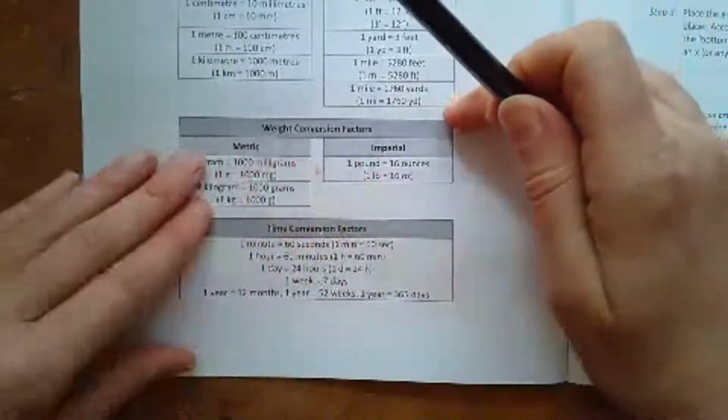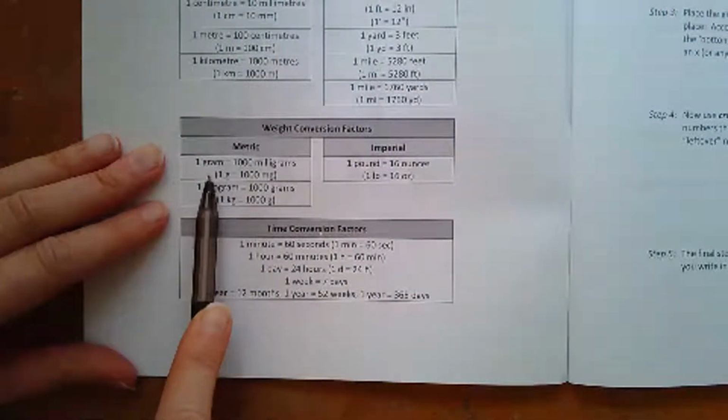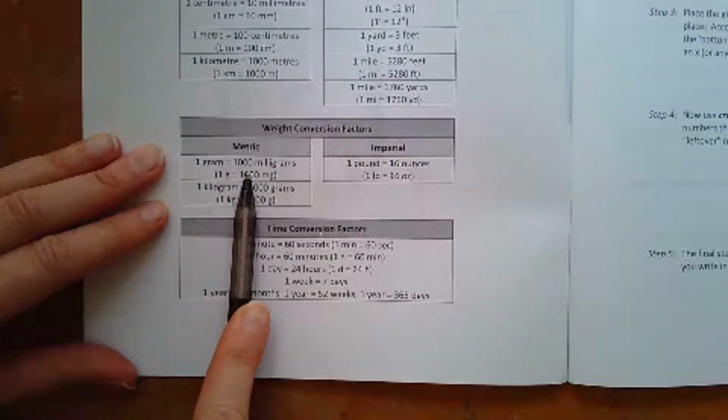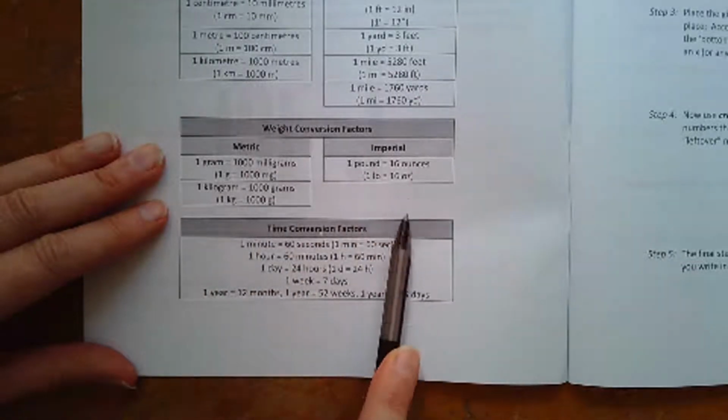For weight, you can see everything. The metric system is a base 10 measurement, so it's really easy to use. 1 gram is 1,000 milligrams, a kilogram is 1,000 grams, 1 pound is 16 ounces.